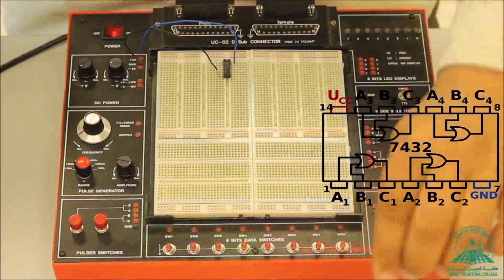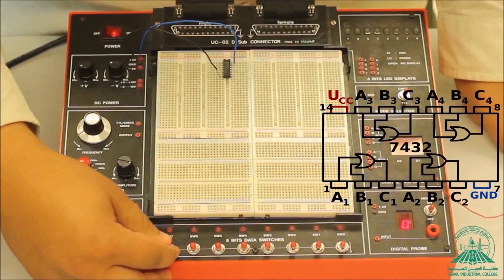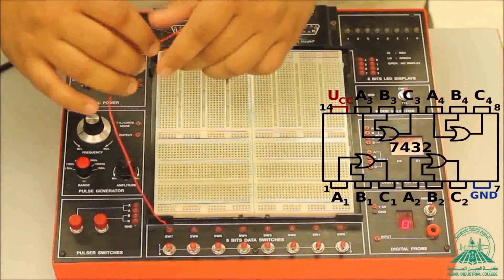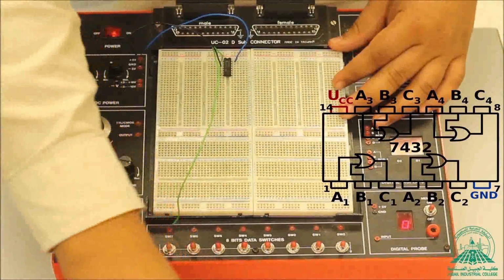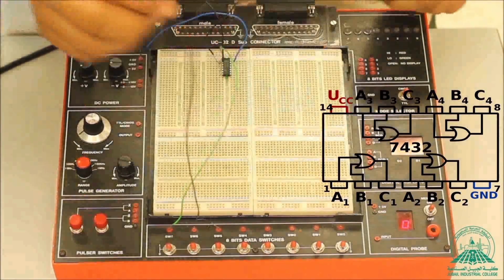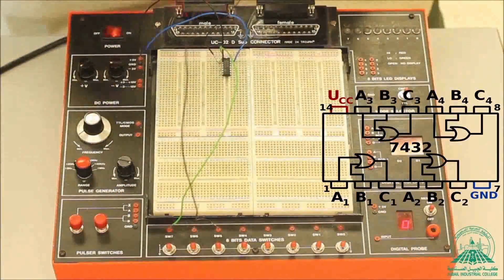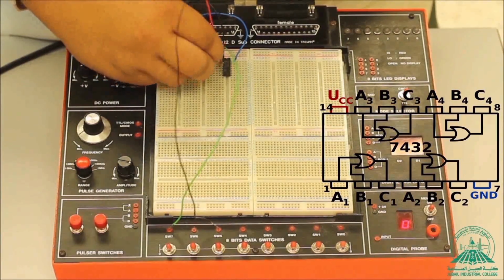Now, we will connect the switches here as the inputs for the chip, the first switch to input number 1, and the second switch to the second input, and the output of them will be number 3, and you will connect it to the LED lamp.